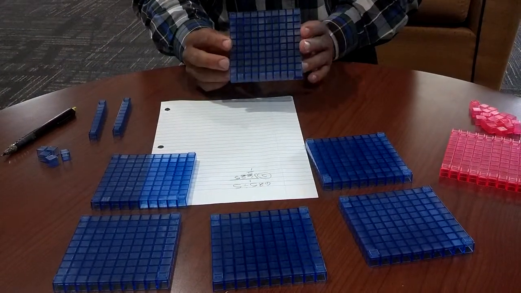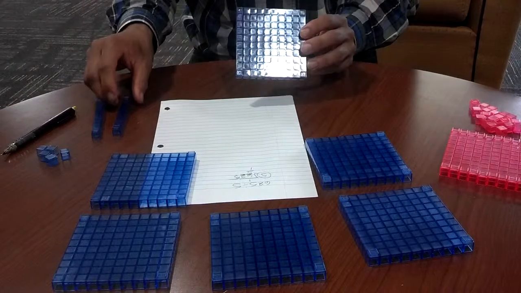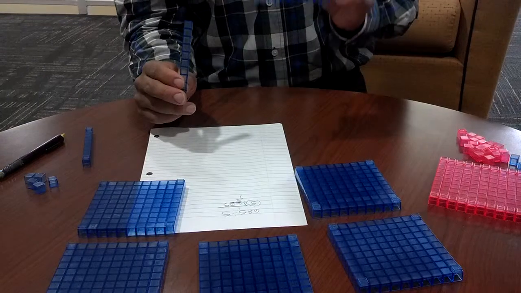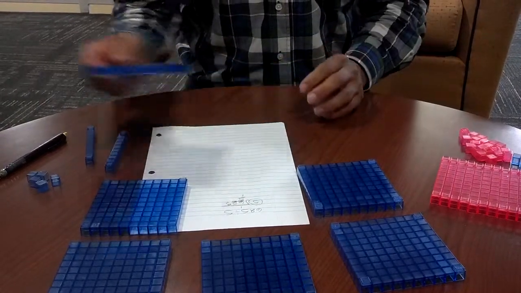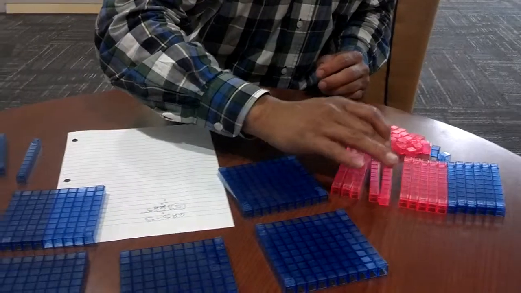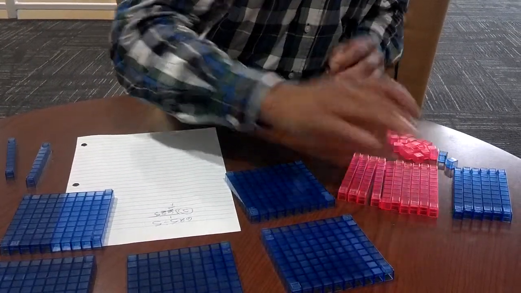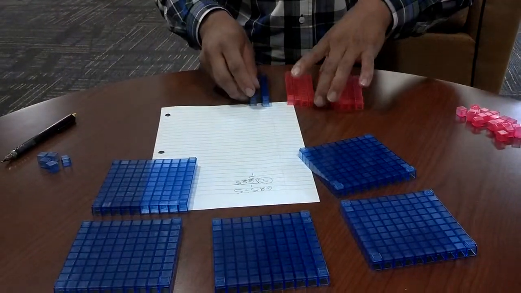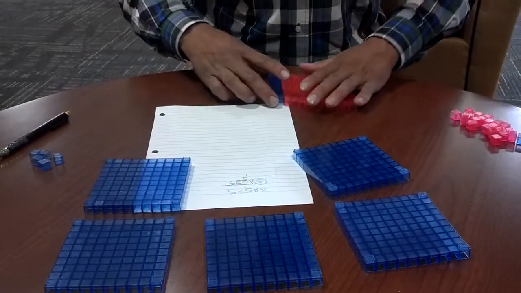How do we do this? We decompose the flat into longs. Why? Because we know that 10 longs makes 1 flat. Therefore, we move this out of the way and we get 1, 2, 3, 4, 5, 6, 7, 8, 9, 10. We get 10 longs plus the 2 extra longs makes 12 longs total.